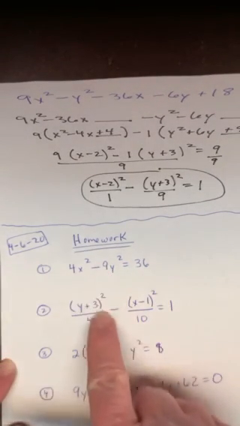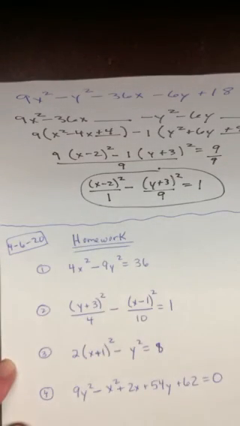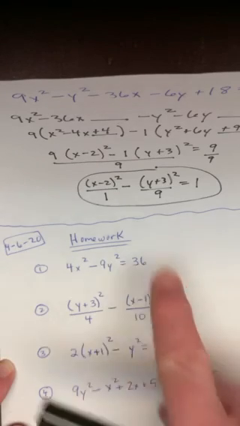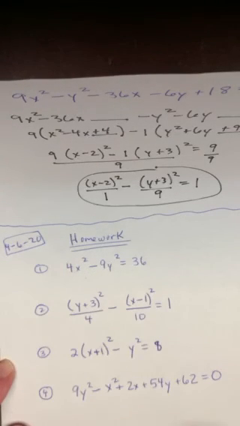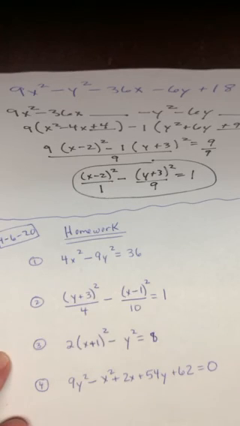The first 3 you will graph and draw as perfect a picture as you can. The 4th one you will just get into standard form like the one I just did. Notice the y squared is positive, the x squared is negative. So the y squared will be your first family and the x's will be your second family when you attack this problem. So there they are. Hit pause if you have to so you can copy them down. But those are your 4 homework problems.